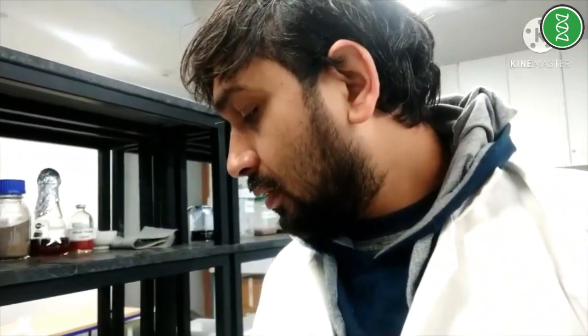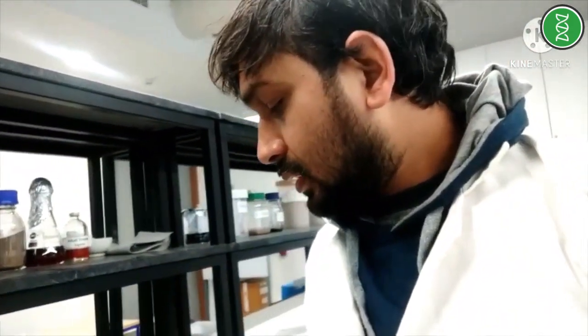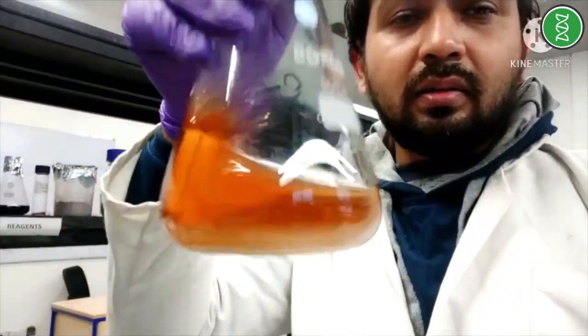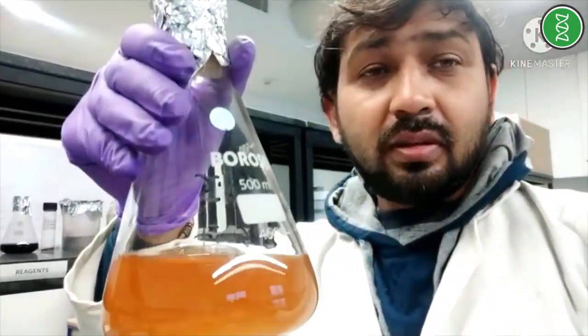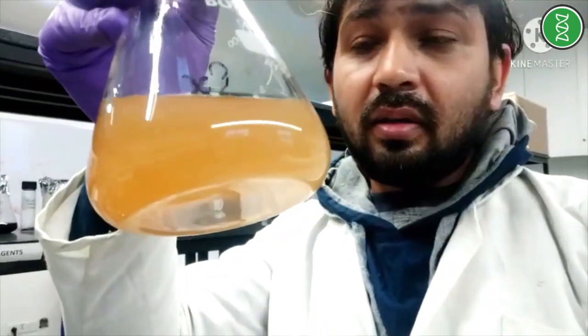After that we will make it like this. In this we will inoculate and make a small inoculum. After that we will scale up to the larger volume and then produce in this fermentation medium for the production of the oxytetracycline. So let's start.